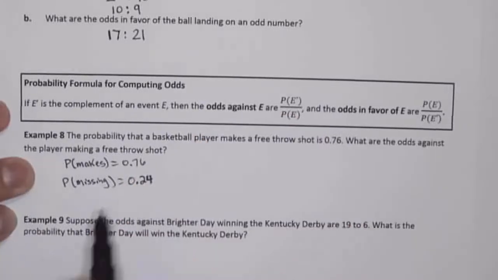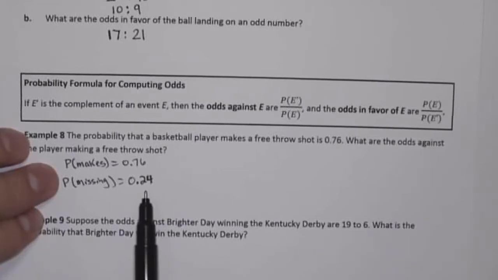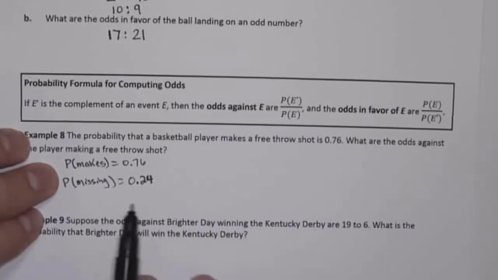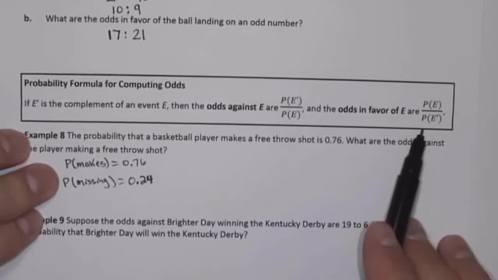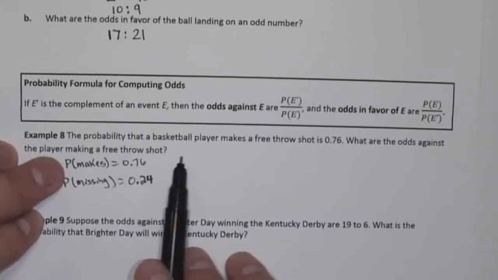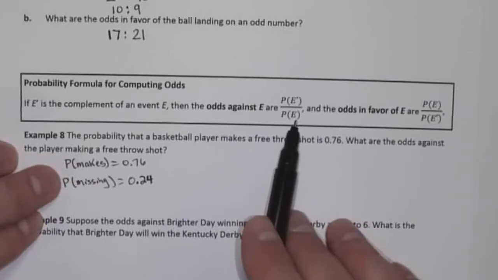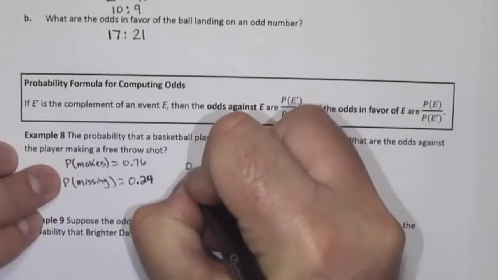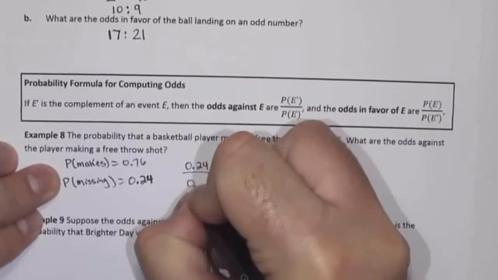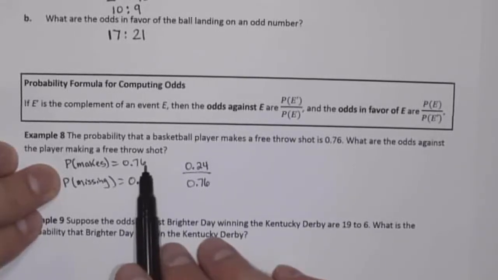So if there's a 76% chance that he's going to make the shot, then there's a 24% chance that he's going to miss the shot. Those have to add up to be 100% or 1 if we're using decimals. And we'll talk more about complements in the next section. Anyway, in this particular case, we are wanting to know the odds against the player making the free throw shot. So the odds against are going to be the probability of the complement divided by the probability of the event. So this is going to equal 0.24 divided by 0.76. Again, the probability of missing over the probability of making.